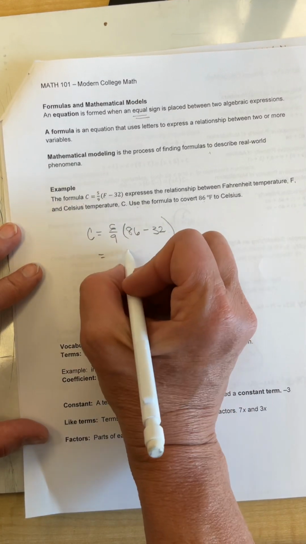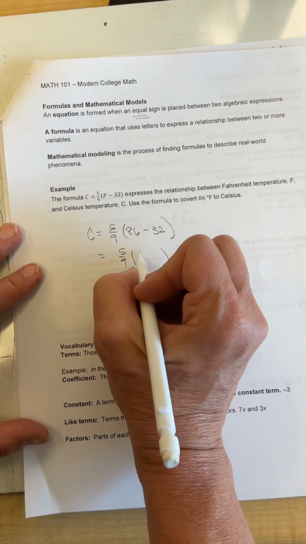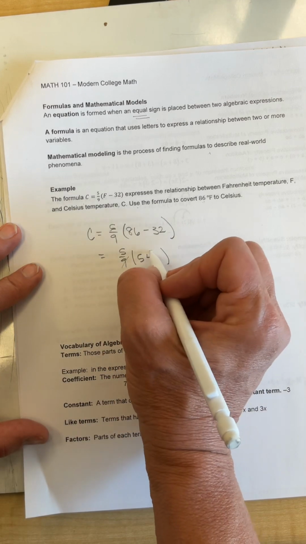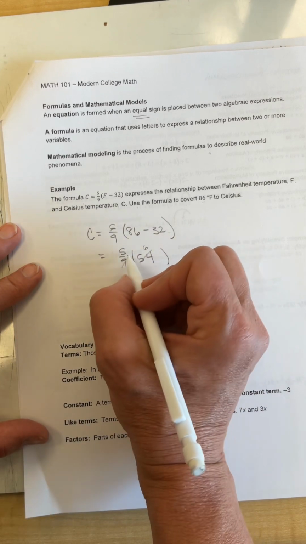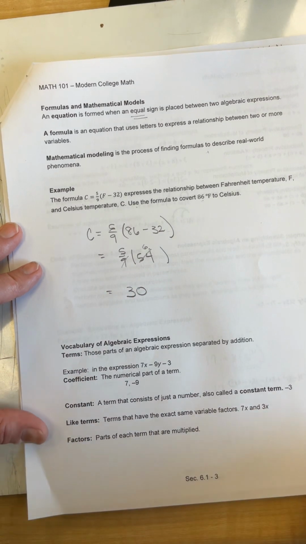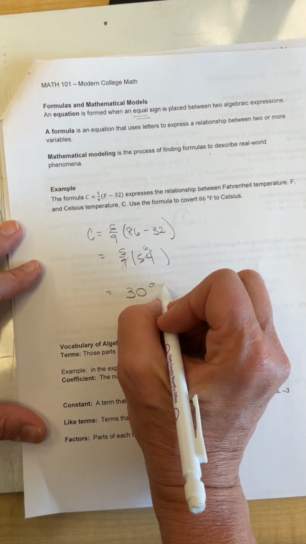So 86 minus 32, so I have 5/9 times 54. And then 9 goes into 54 6 times. So 6 times 5 is going to be 30. And then it would be 30 degrees. In this case, it's going to be Celsius.